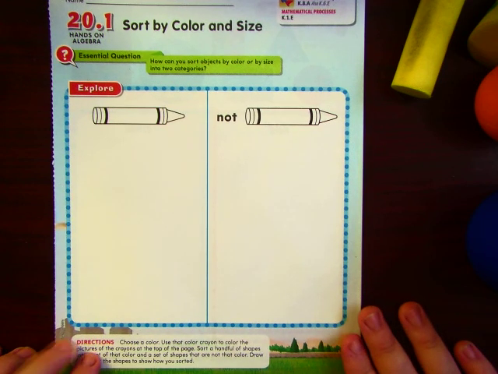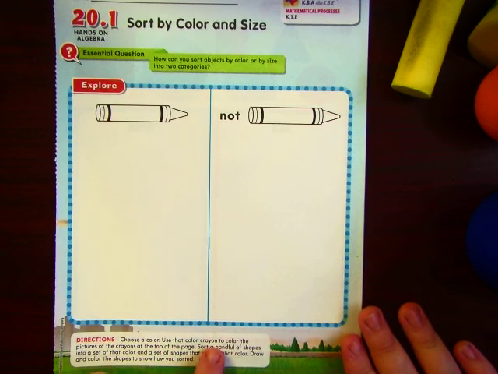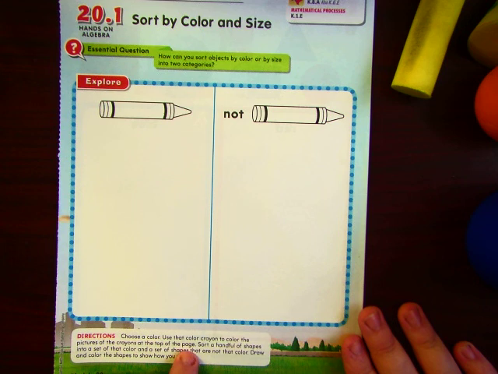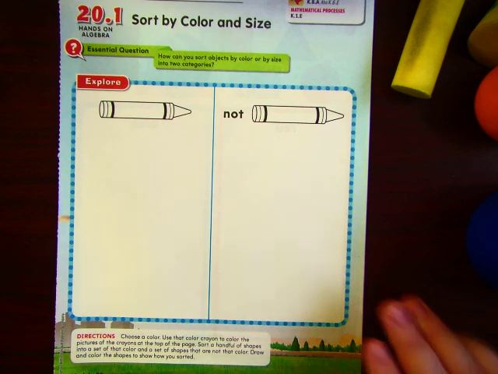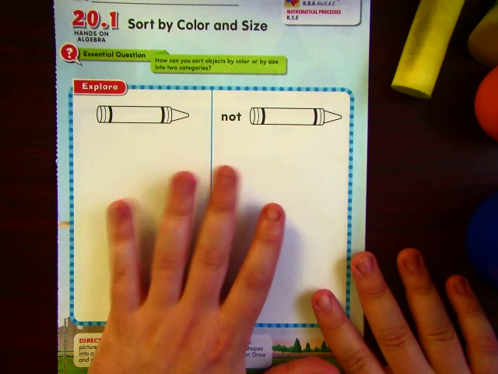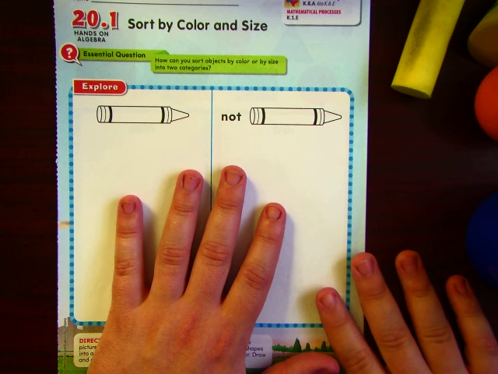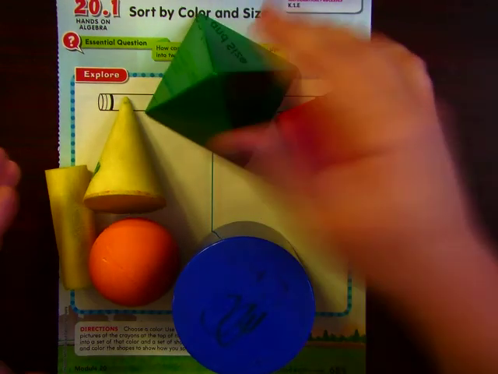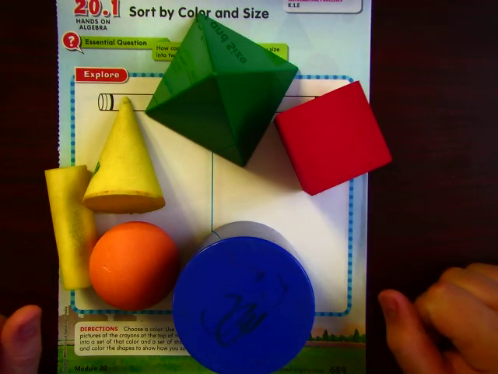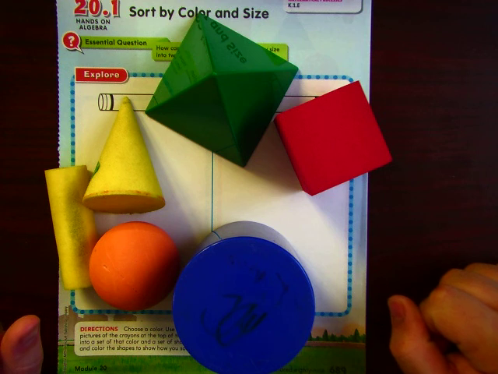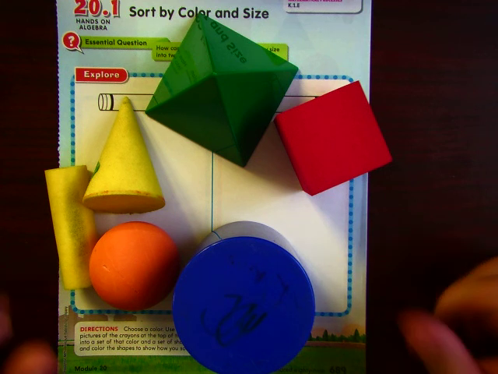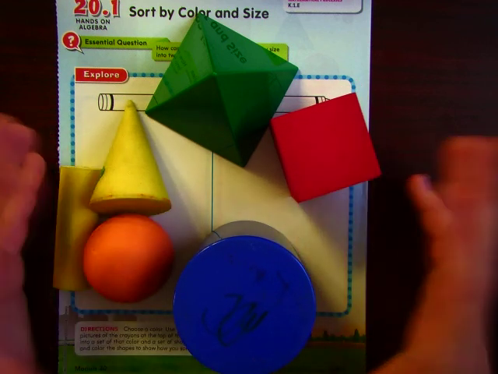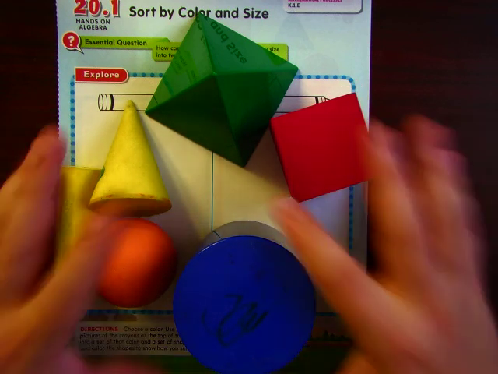The directions on this page say choose a color, use that color crayon to color the pictures of the crayons at the top of the page. So what I'm going to do, now friends, the instructions are going to tell you you need some objects to sort. Now, you may have some things at your home to sort that are different colors. These are my toys, so you may have some toys that have colors. Okay, this is what I'm going to use. But if you don't have anything at home, then you can listen carefully. But if you do have something, you may participate by getting some toys or objects that have colors, and then we can sort them. Okay, so this is how I'm going to do it.